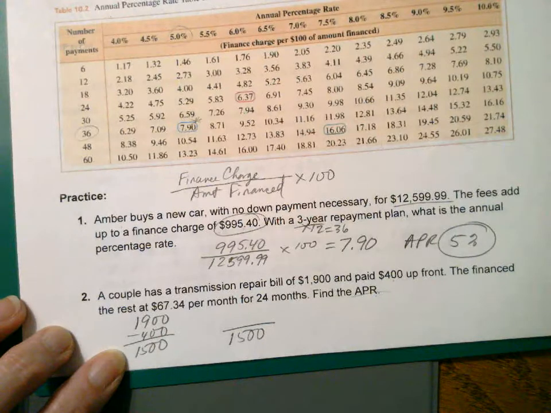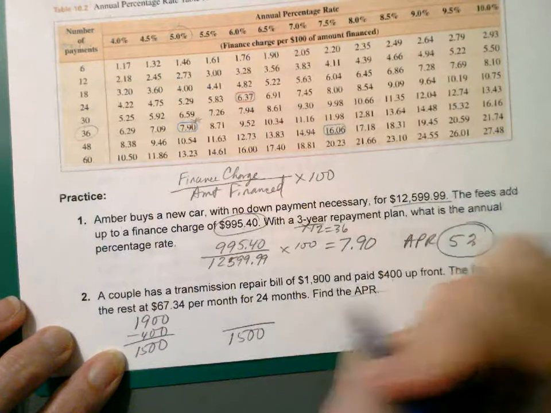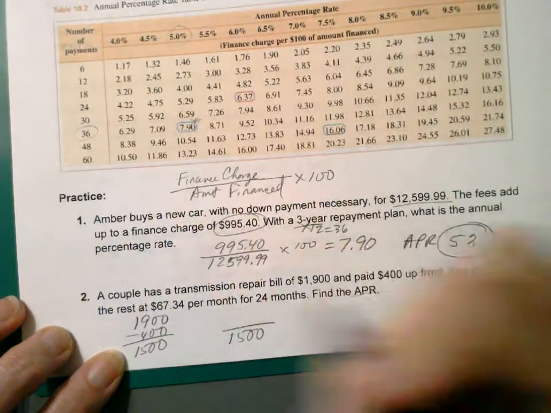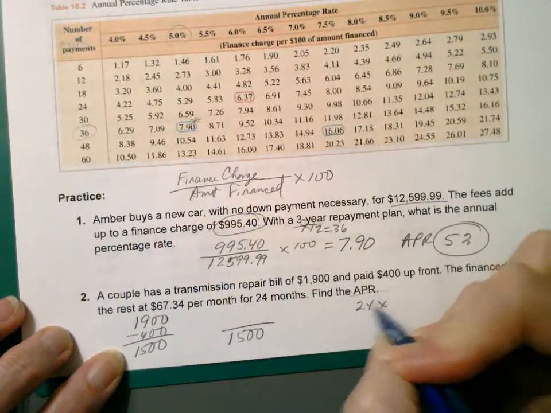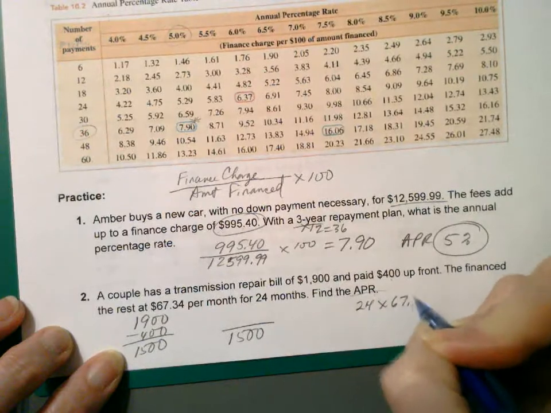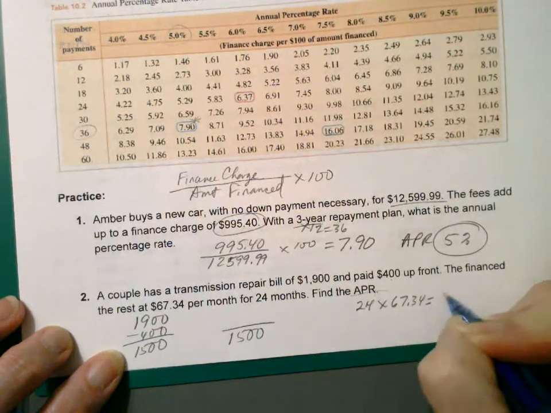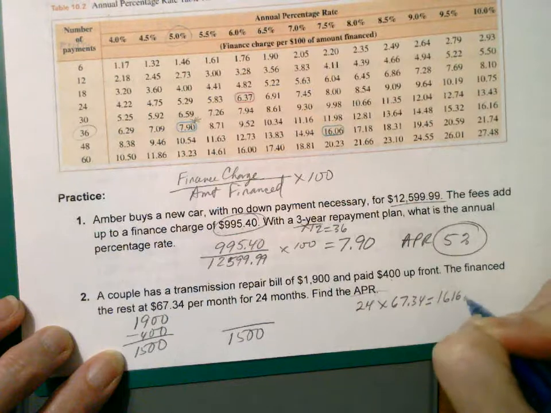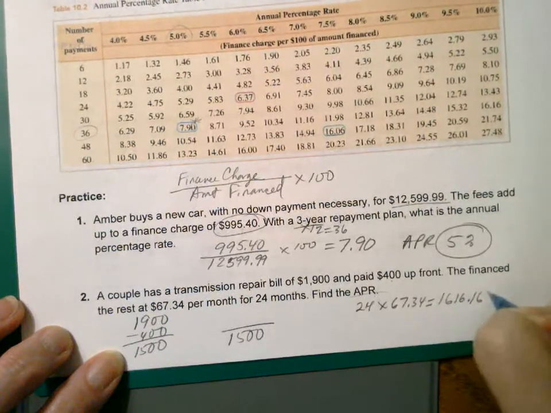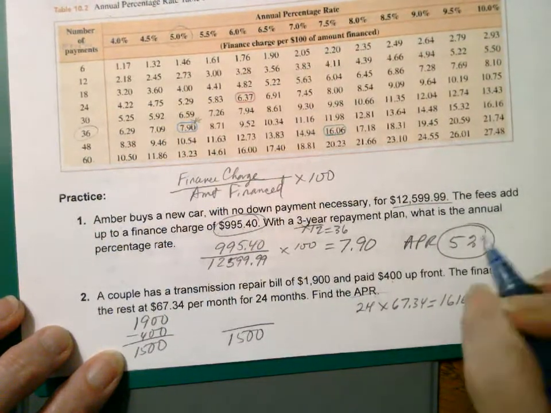They paid $67.34 per month. We're going to have to come at this a little funny. This is 24. This is how much they paid. That comes out to 16, 16, 16. And I did double check that very strange number.